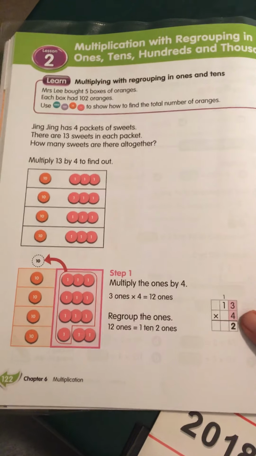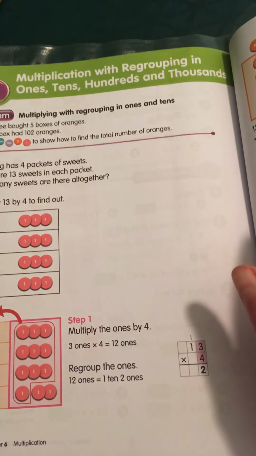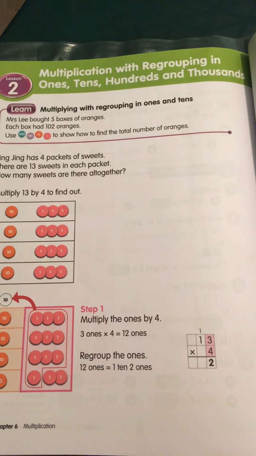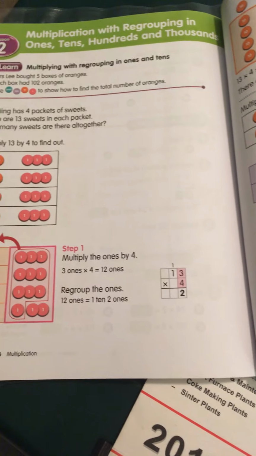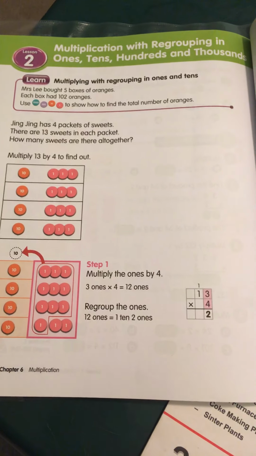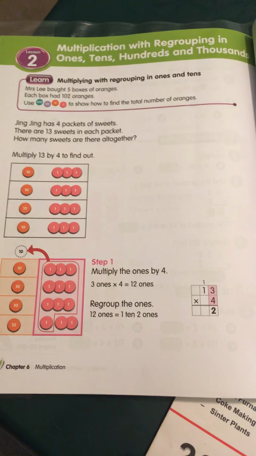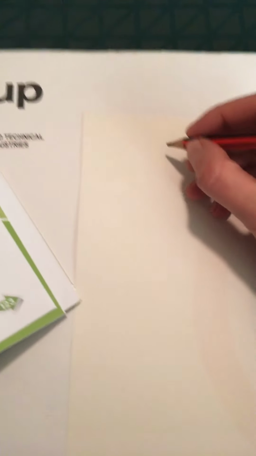Right, grade fours. Today I'm going to show you multiplication with regrouping in the ones, tens, hundreds, and units. It's very similar to what we did last time without regrouping, which means the answers are not going to carry over. Let me just show you an example of one that wouldn't carry over.